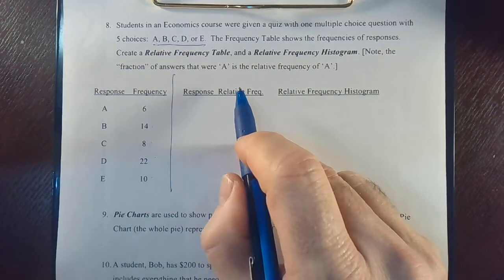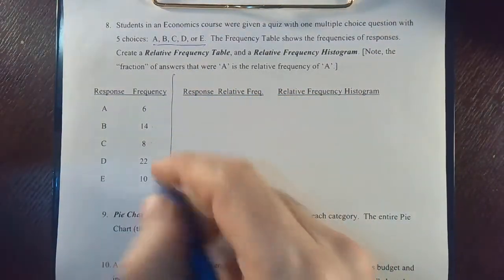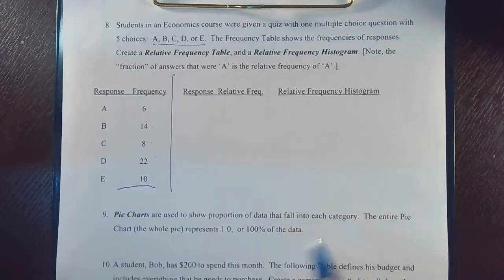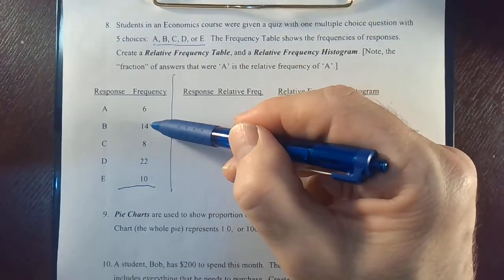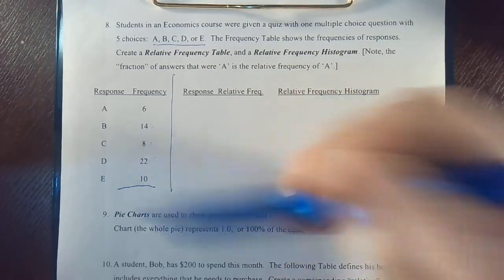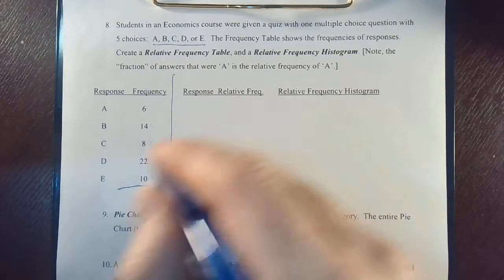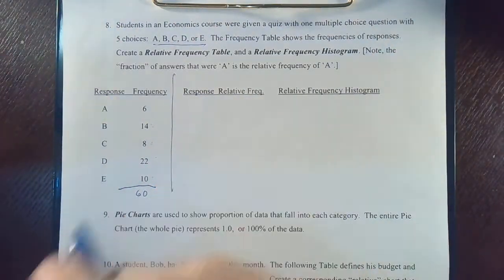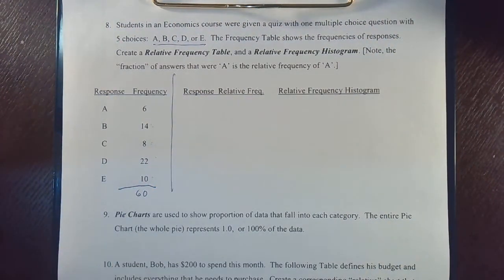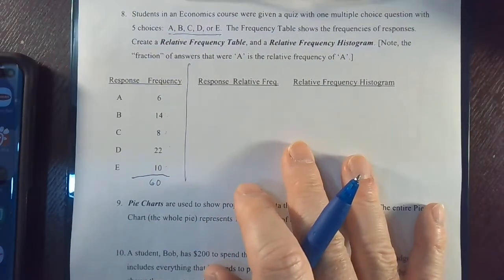Well, the first thing you need to do is count up how many people were in this class, which we could do right here. Let's see, 6 and 14 is 20. 8 and 22 is 30, so that's 50. So we have a total of 60 in the class. I'm going to have to get my calculator out here. If I want to write it like a percentage, I have to.